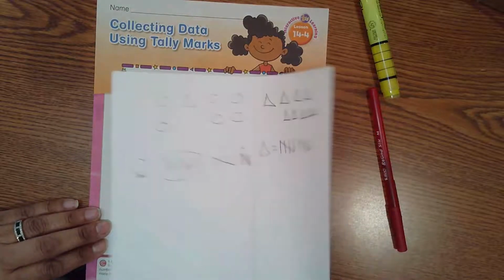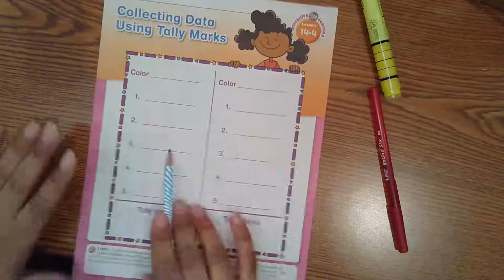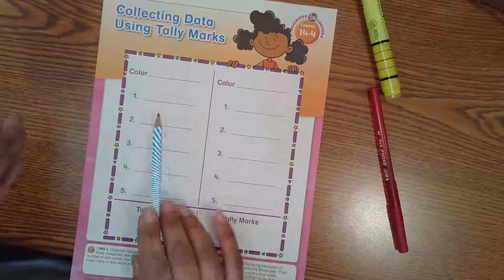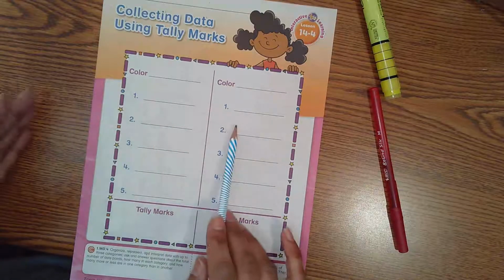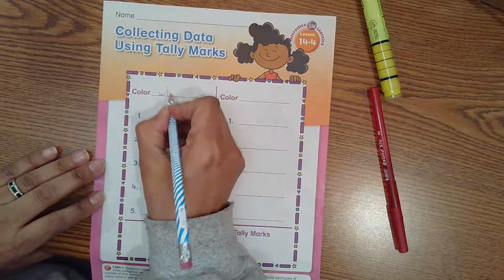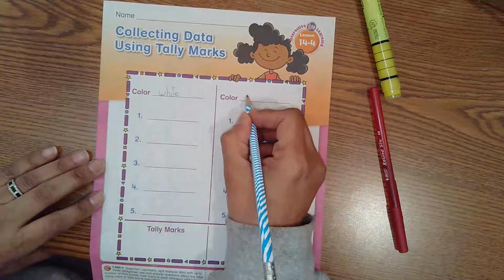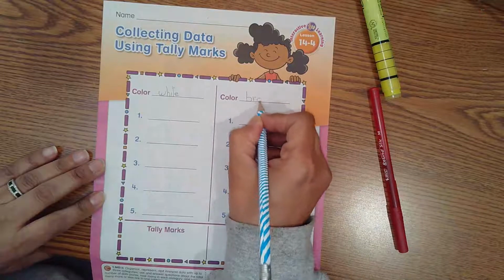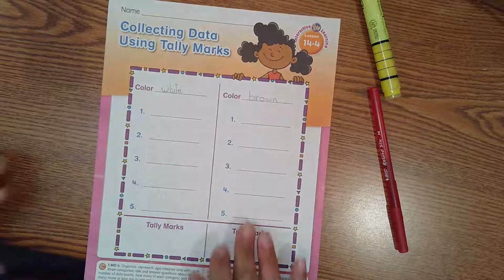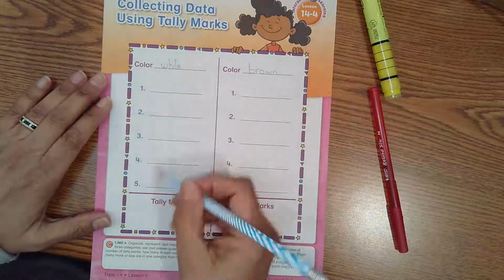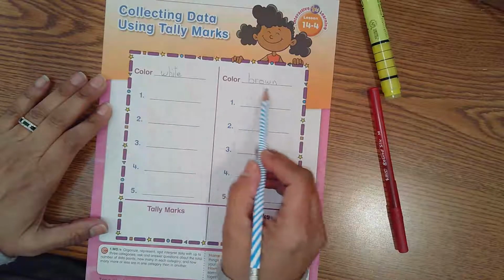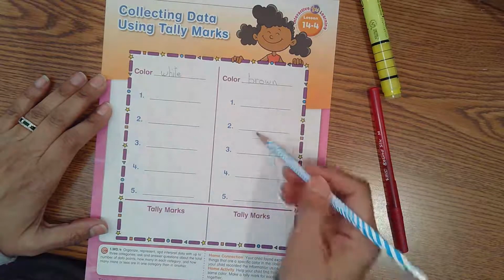All right, so let's do this activity. In this activity, you need to look around at things in your room and split them or classify them into 2 colors. So for example, let's say you're gonna use white and brown. You can use purple and blue, whatever items you have in your room. And I have 5 items that I have to list that are white. And I need to look for 5 items that are brown, and I need to list them here.